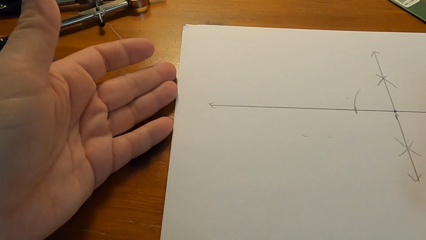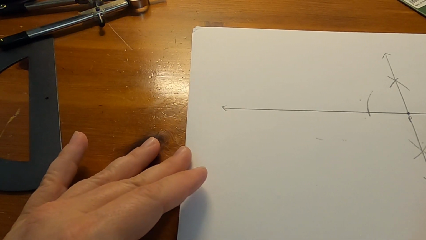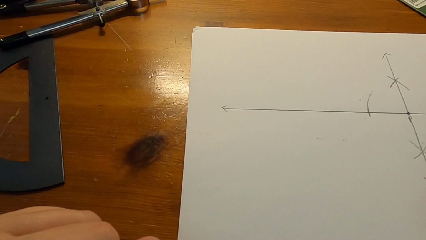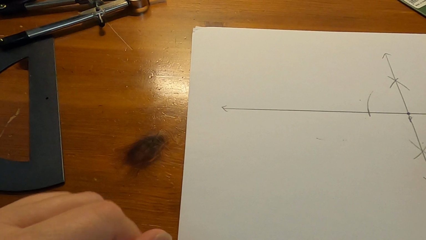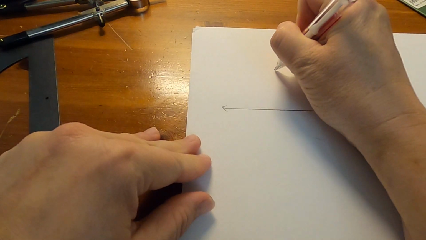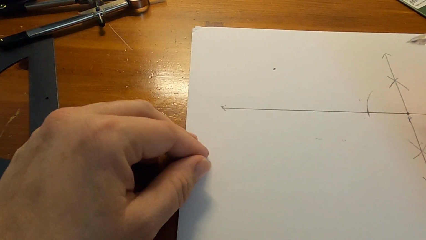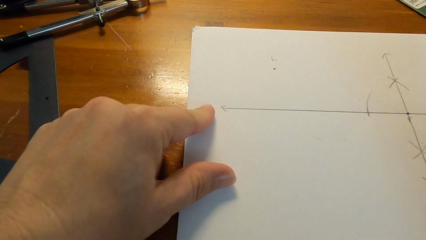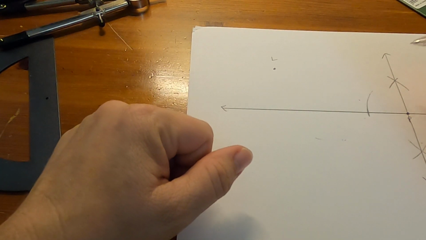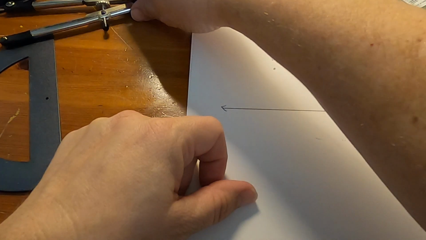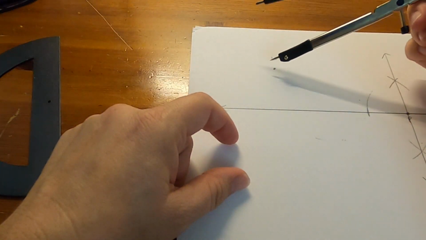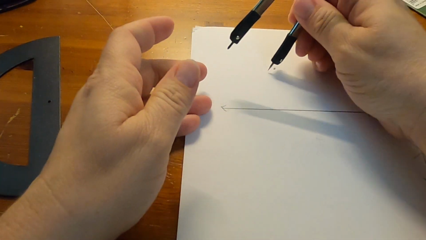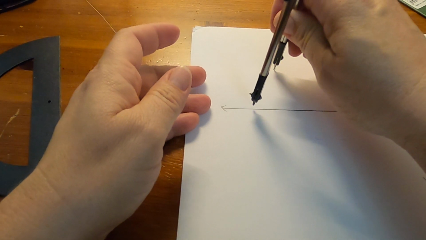All right, I'm going to scooch this down. And now with the same line, I want to make a perpendicular through a point that's not on the line. So I'm just going to put a random point up here above the line, and I'm going to call this point L. What I need to do is get marks that will connect L with the line below.